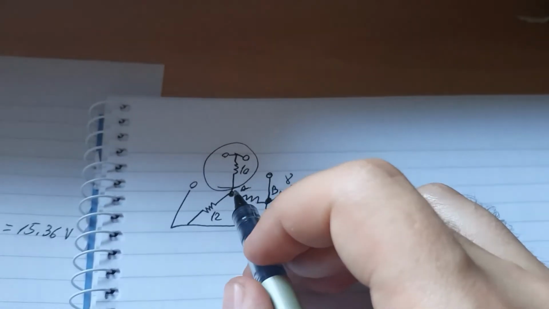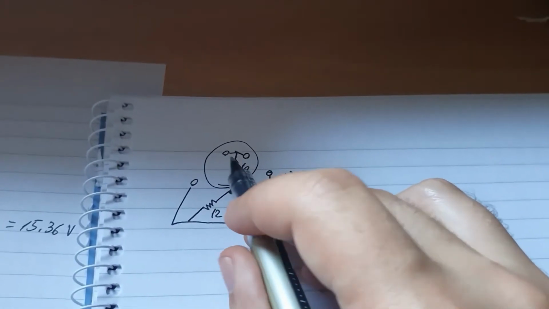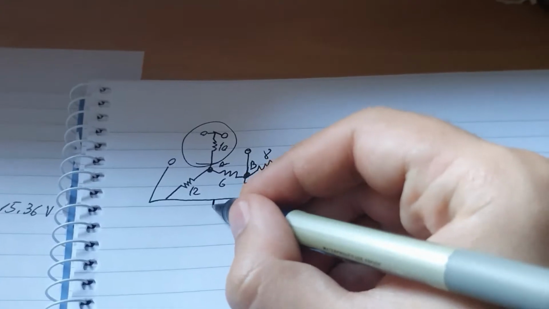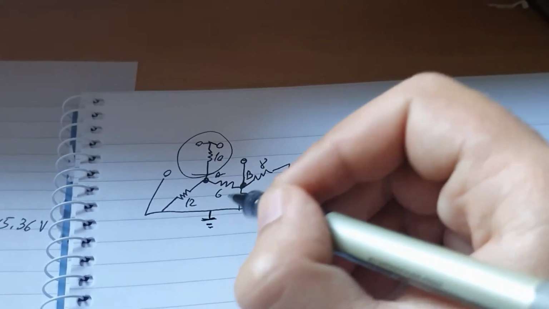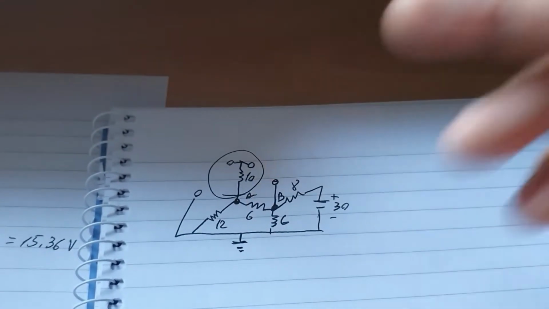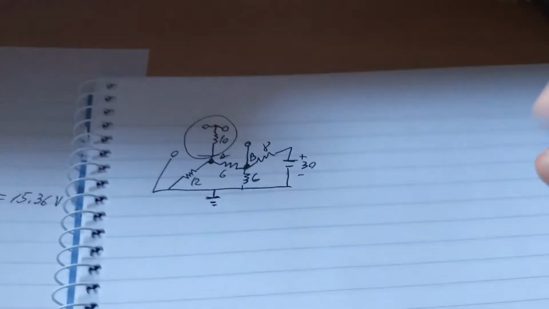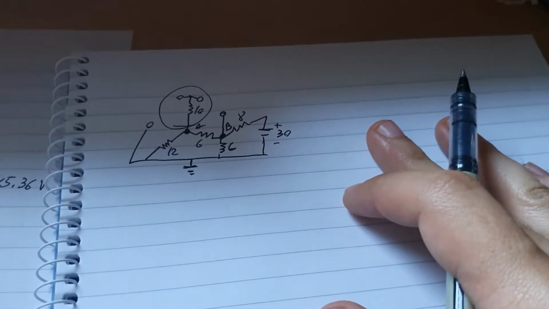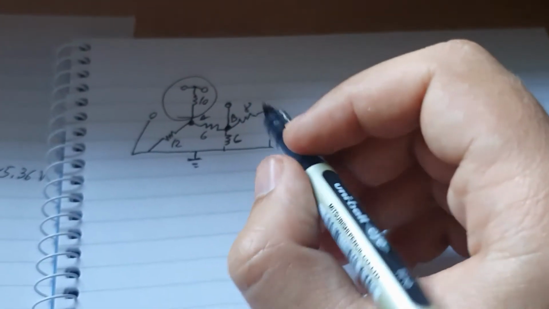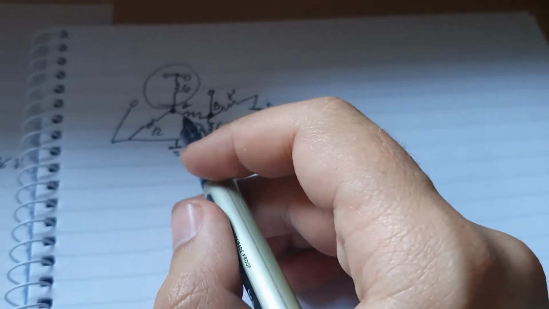The current can't come in and just wait here. If there isn't an end goal, if there isn't a ground or a source, then the current won't be allowed to go through this way. Okay, now it will make the calculation easier.